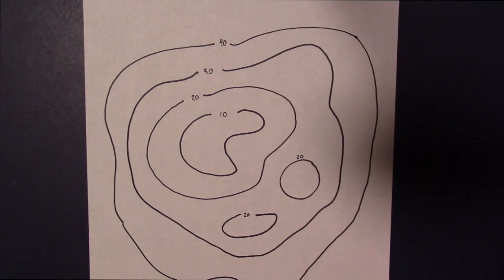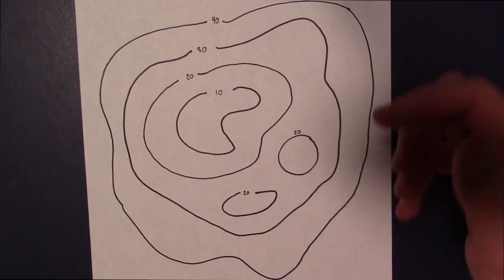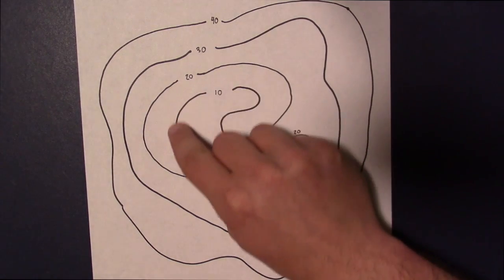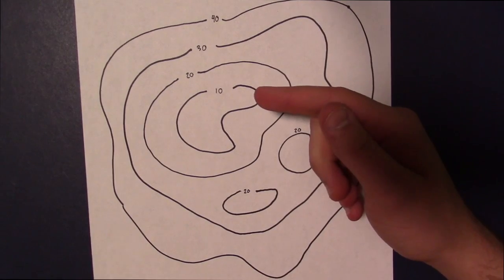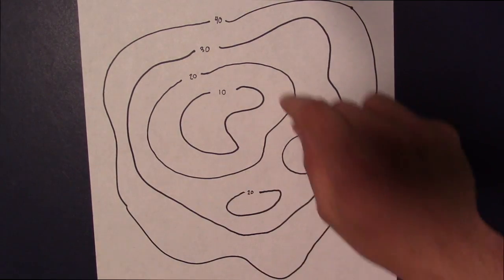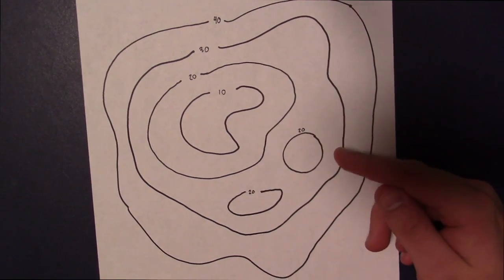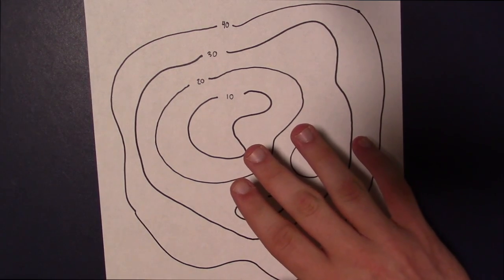Hopefully you all are fairly familiar with this sort of idea. Basically, what we have here is an elevation map. And so this ring represents an equal elevation of 10 units, whether that's feet, meters, depends on the map. This ring would represent an equal elevation of 20 meters, and then 30 meters, 40 meters, etc. And so basically this is a top-down view of a map, and it shows equal elevations.